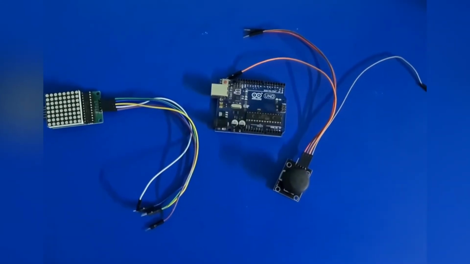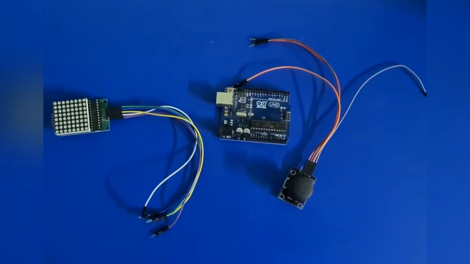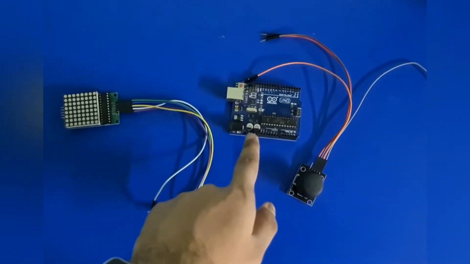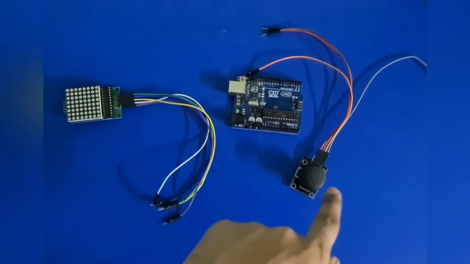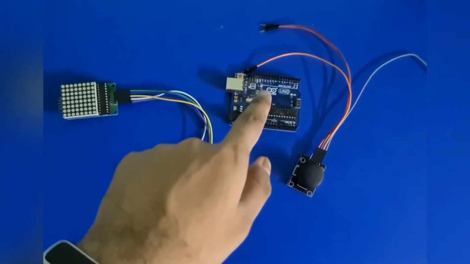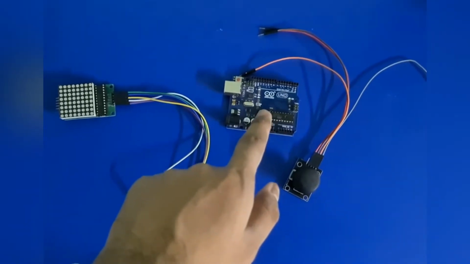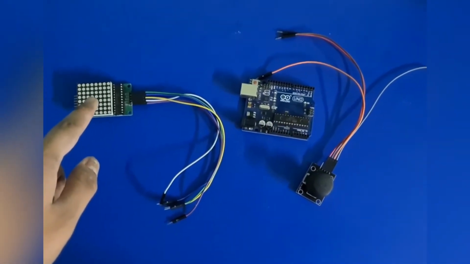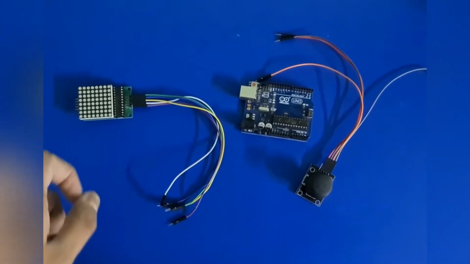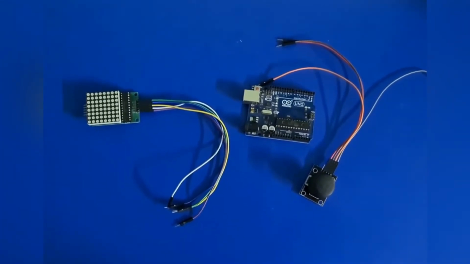Hey guys, today I'm going to show you how you can interface an Arduino with an 8x8 matrix display and a joystick module. In my case, I'm using an Arduino Uno R3, and this is a MAX7219 matrix display. So let's get started.